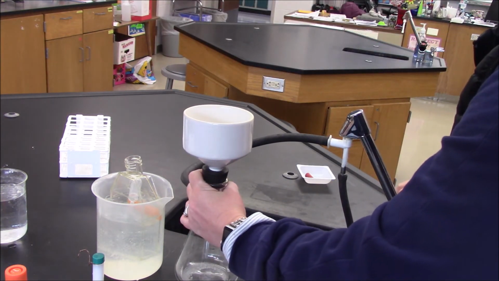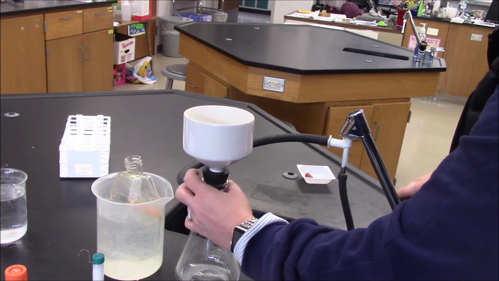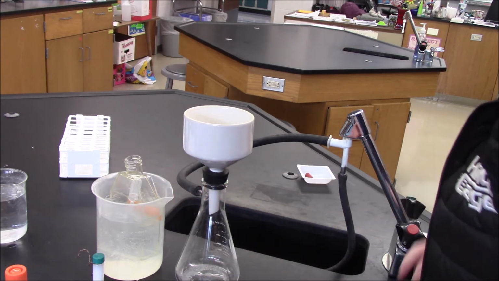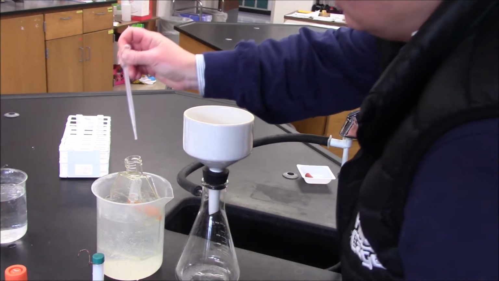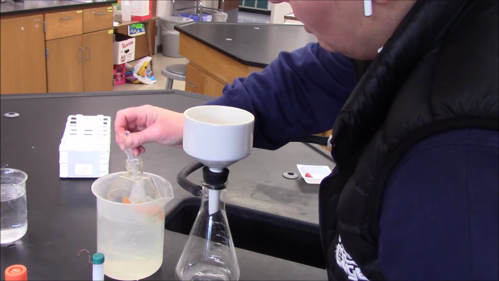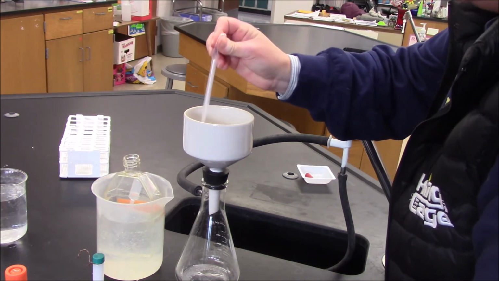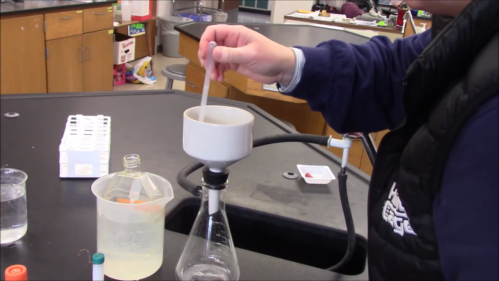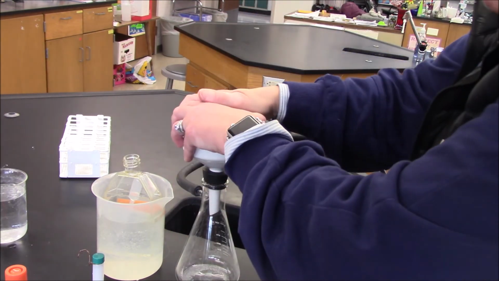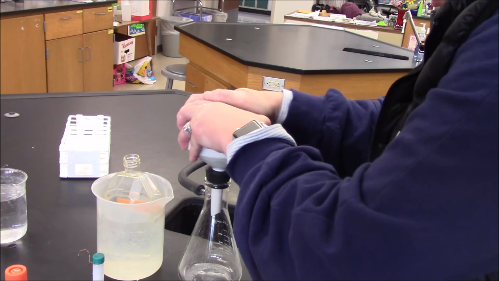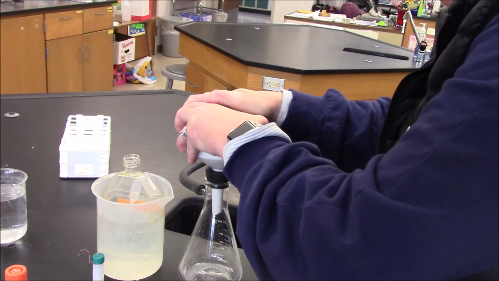Turn my water on high. The first thing that I'm going to do is wet my filter paper with cold water. And hopefully I'm going to get some form of suction here. This is so hard to do.